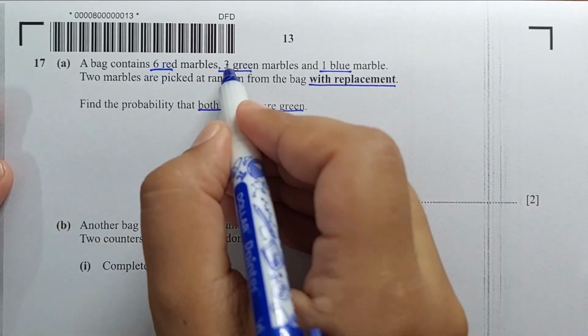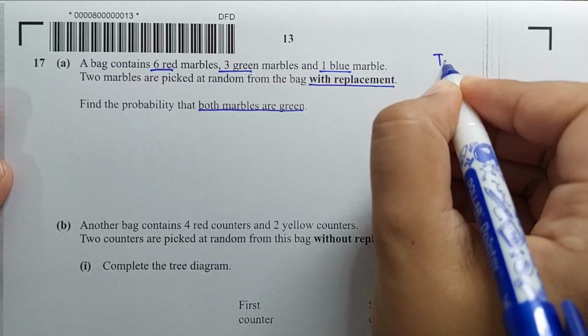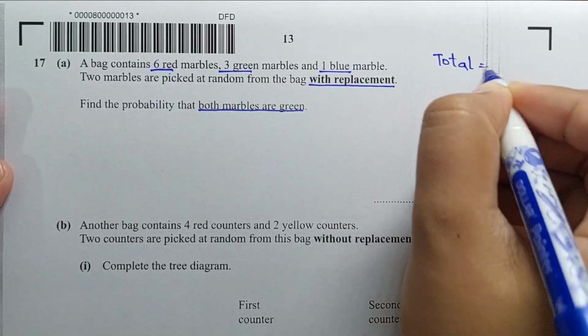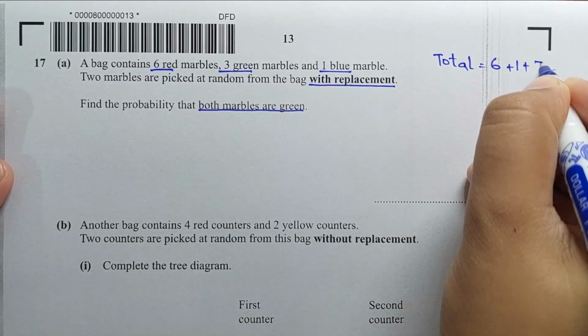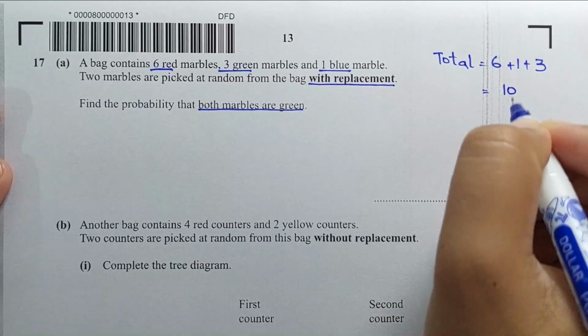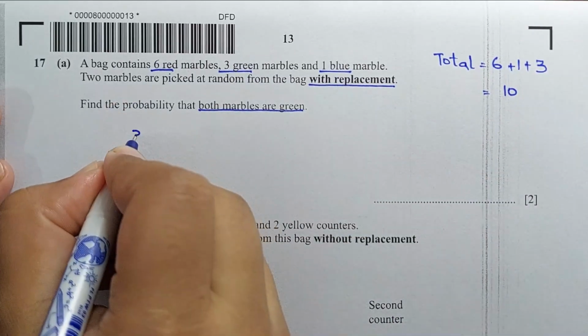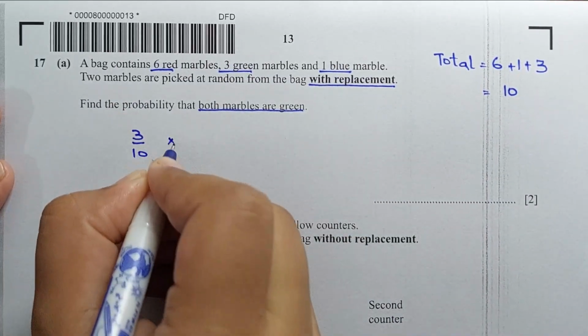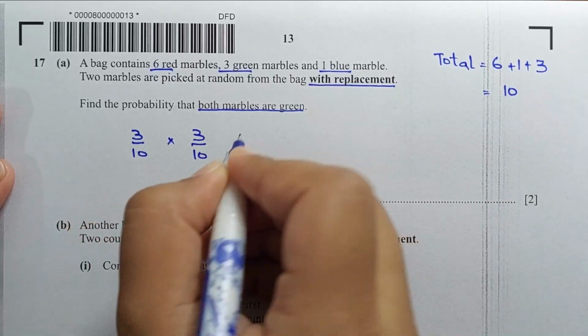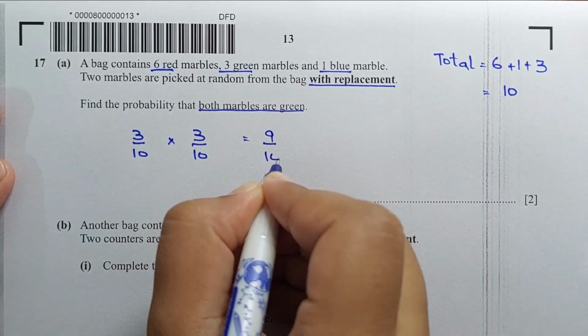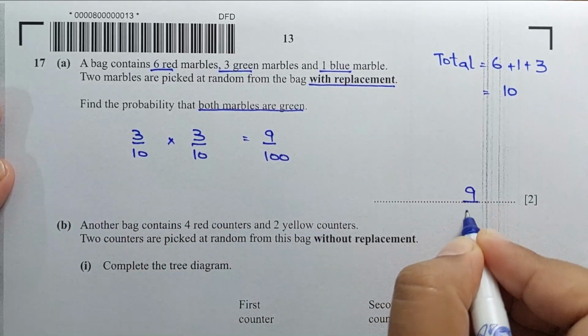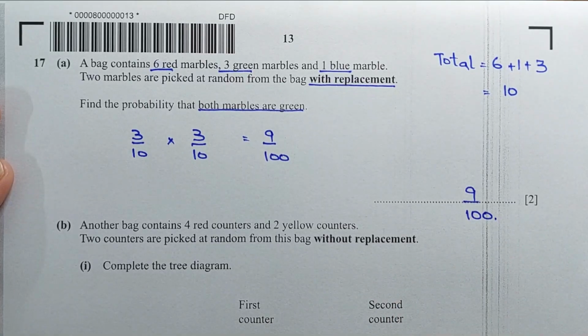Okay, 6, 7, 8, 9, 10. So the total marbles are 10, 6 plus 1 plus 3. So the probability that the first marble is green is 3 out of 10, and the second marble is green is 3 out of 10. 3 times 3 is 9, 10 times 10 is 100. So 9 over 100. That is the probability.